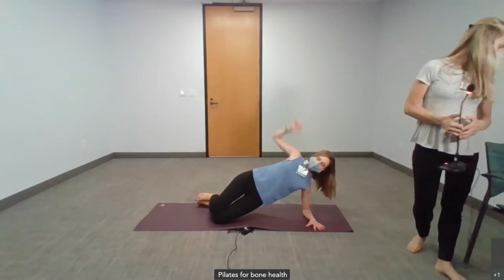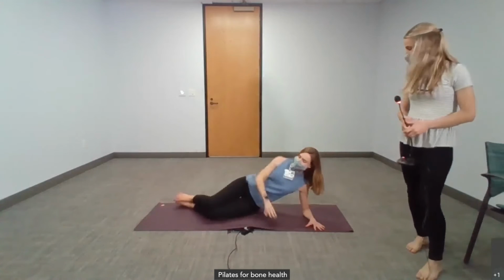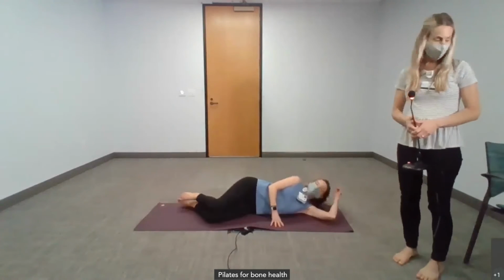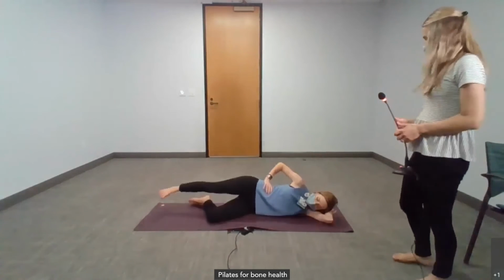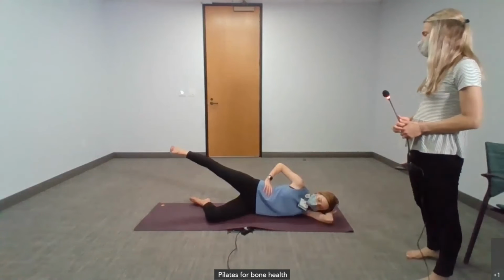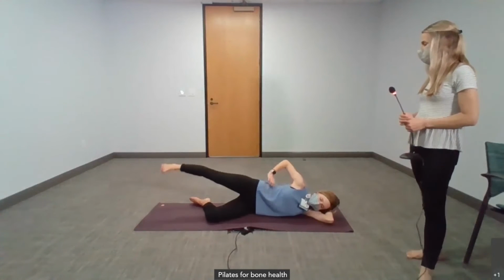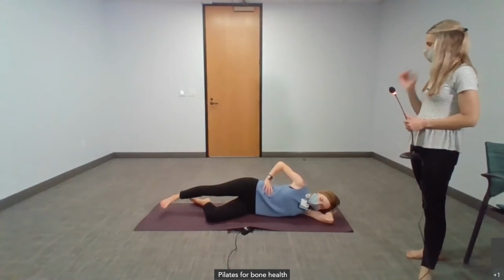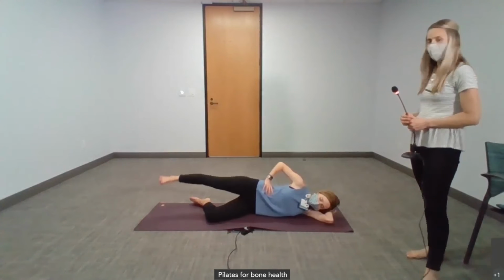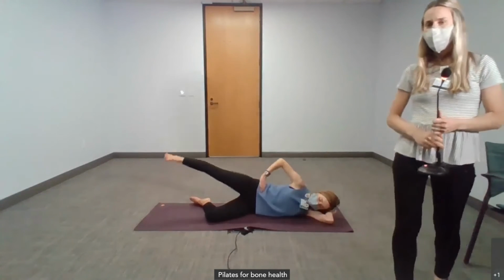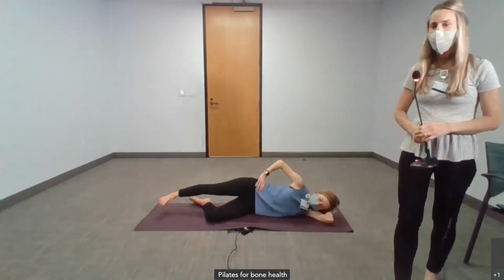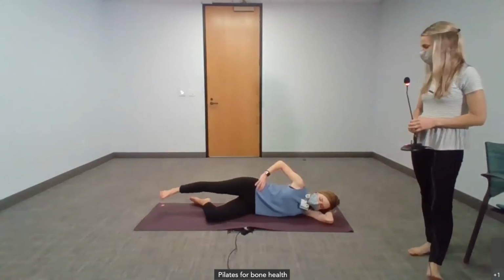All right, come all the way down onto your side. We're going to go into those hip abduction leg lifts. Stretch that leg out in front of you, and lift up and down. Very nice. Again, 2 sets of 10 repetitions is a really great place to start for these exercises.